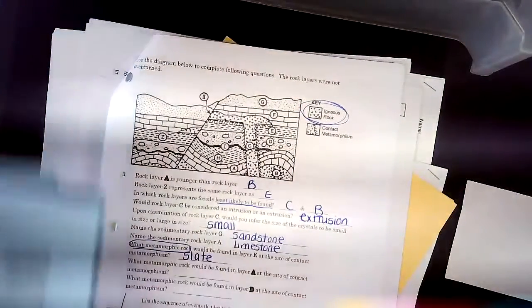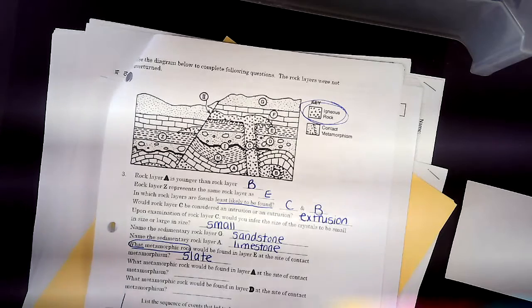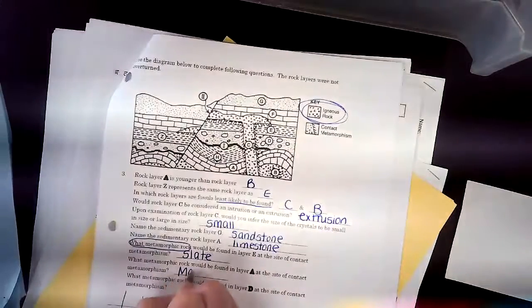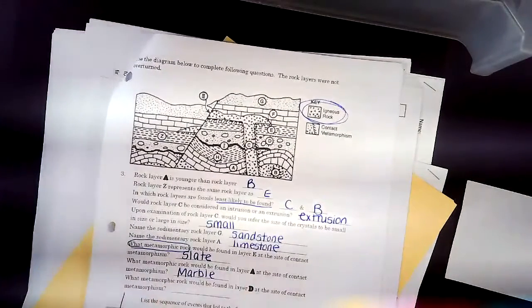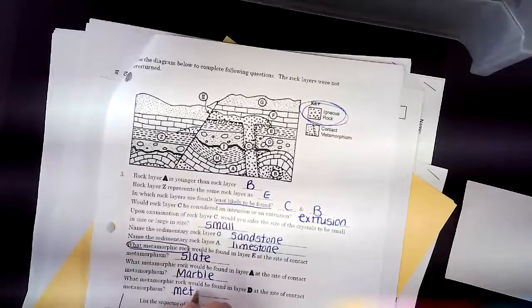If there's any time when you're like, I don't know, why would I know that? The answer is somewhere in your reference table, and use the hints they give you. By the way, layer A, which is limestone, limestone turns into marble. And D, which is conglomerate, turns into metaconglomerate.